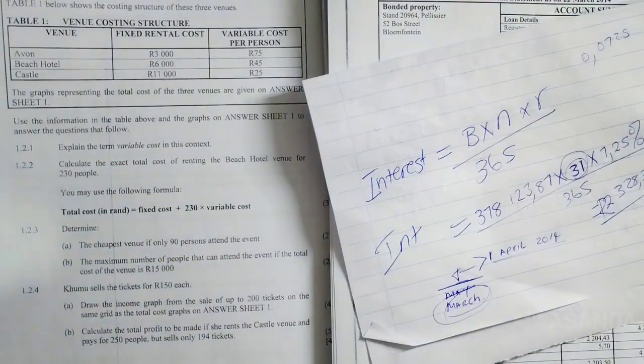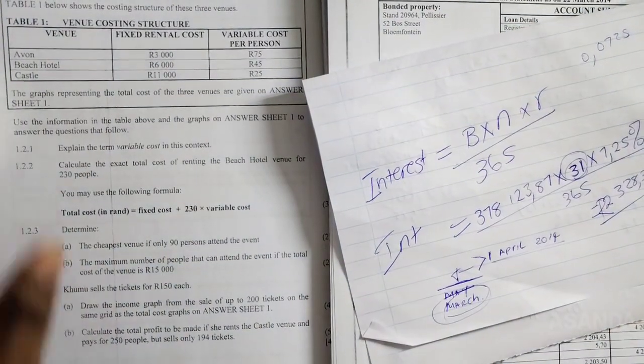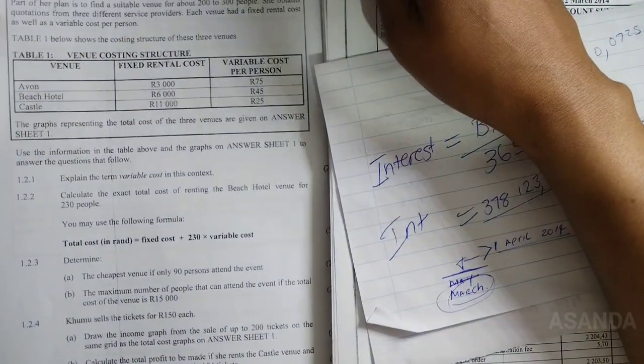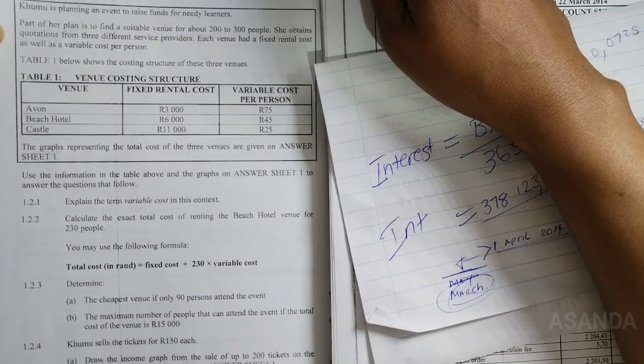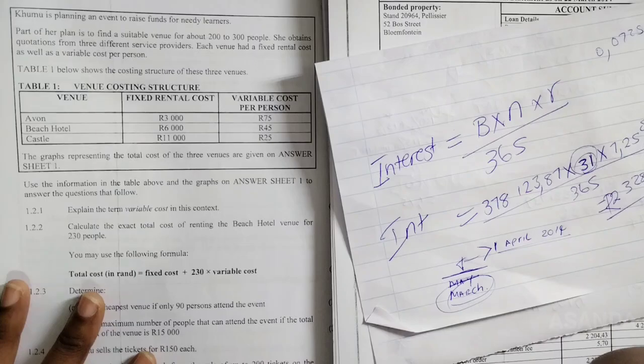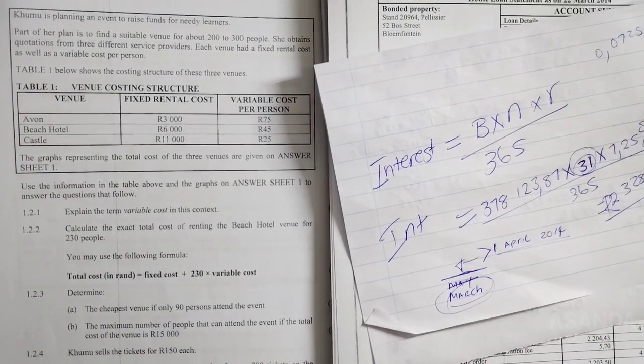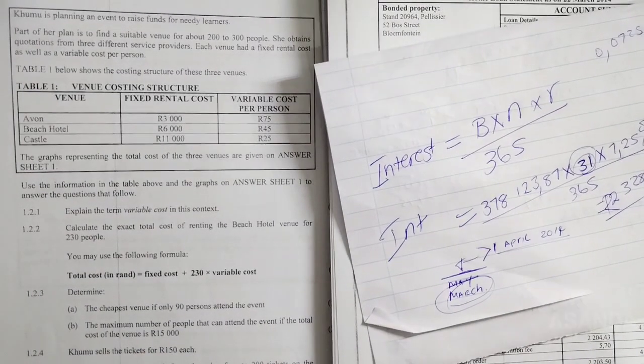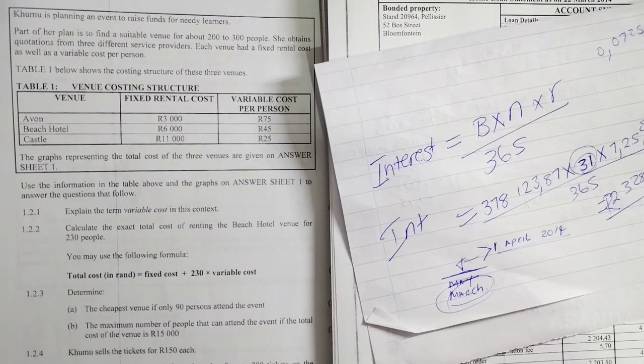Okay, let's see. Kamu is planning an event to raise funds for needy learners. Part of her plan is to find a suitable venue for about 200 to 300 people. She obtains quotations from 3 different service providers.